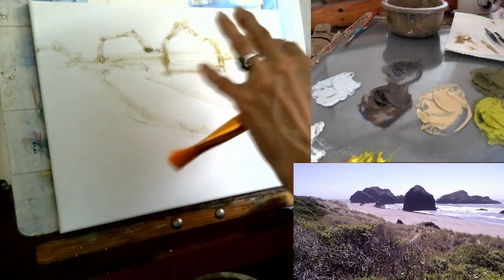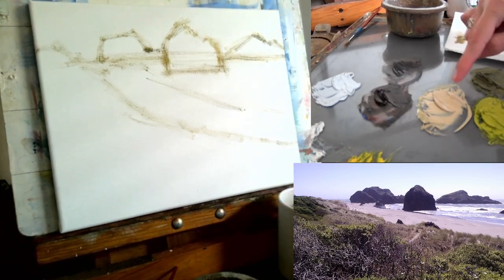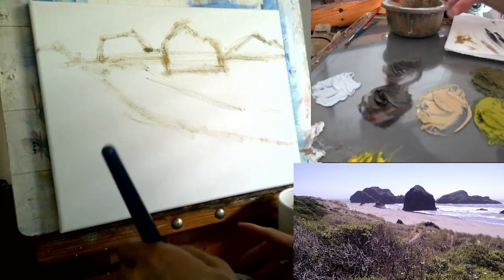The value, but also the color. So I've started looking at warm versus cool. This is warmer, right? More red or yellow, and then versus cooler. This green has a lot of yellow in it, but by comparison, it has more blue than that color.